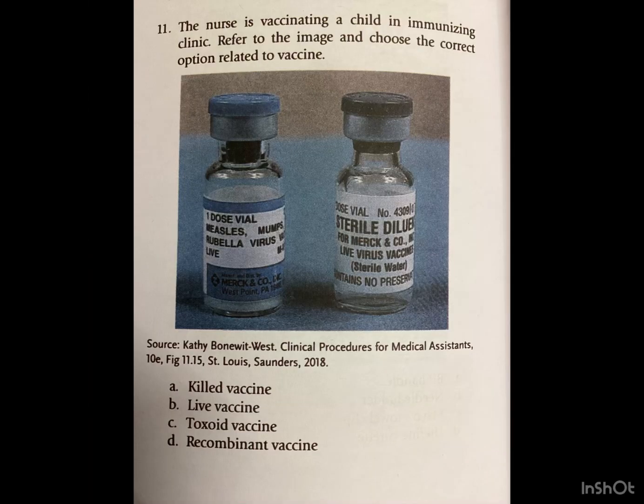Question 11. The nurse is vaccinating a child in the immunizing clinic. Refer to the image and choose the correct option related to the vaccine. A, killed vaccine. B, live vaccine. C, toxoid vaccine. D, recombinant vaccine? Yes, the correct answer is option B, that is live vaccine. Now moving to the next question.